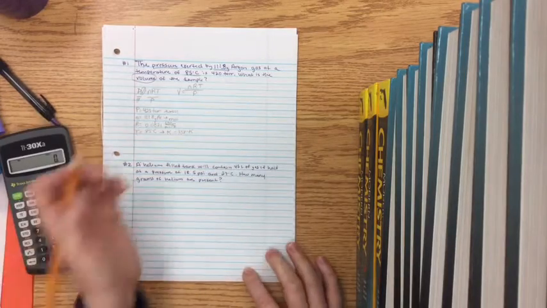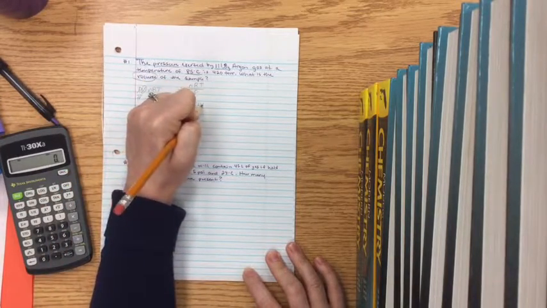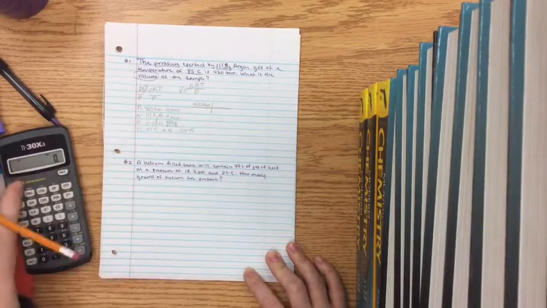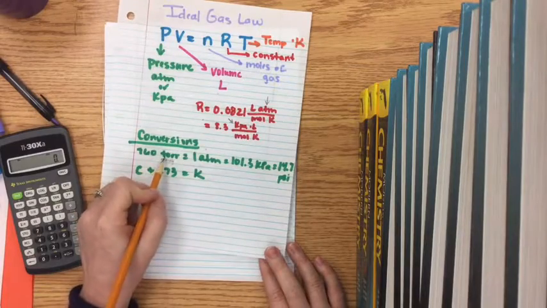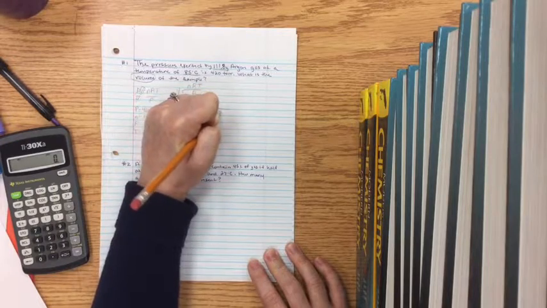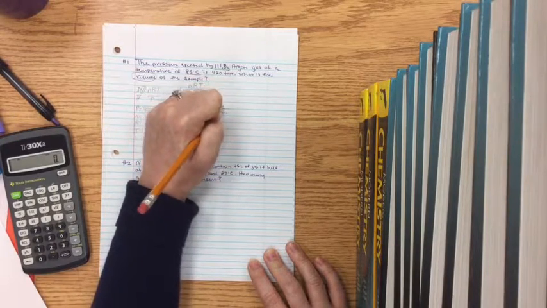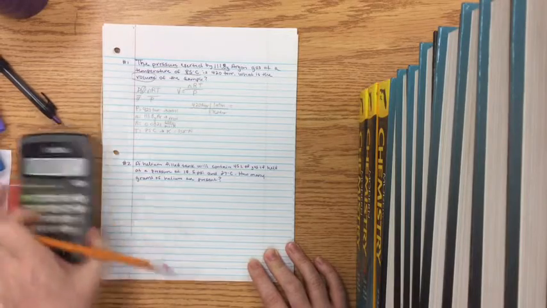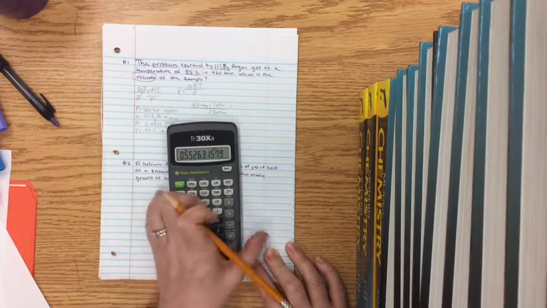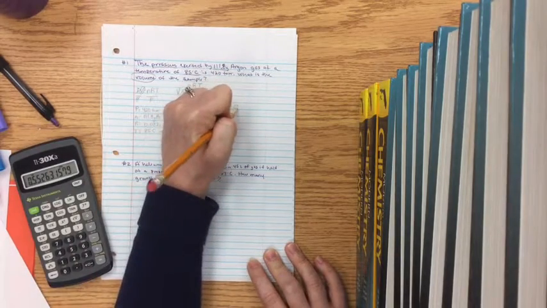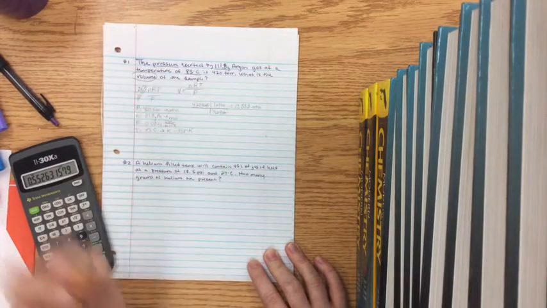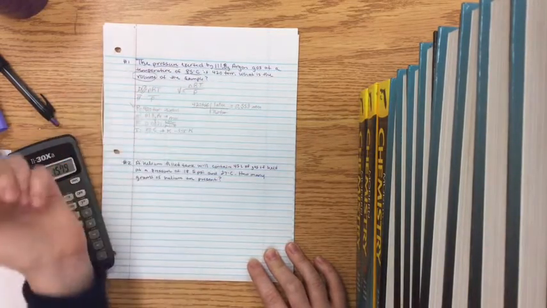All right, so my first conversion is 420 torr to ATM. Since torr is on top, I put it on the bottom, and I know from my reference sheet that 760 torr equals 1 ATM. So I put that into the calculator: 420 divided by 760 gives me 0.553, and that'll be ATMs. Now I have my pressure in ATMs, 0.553.